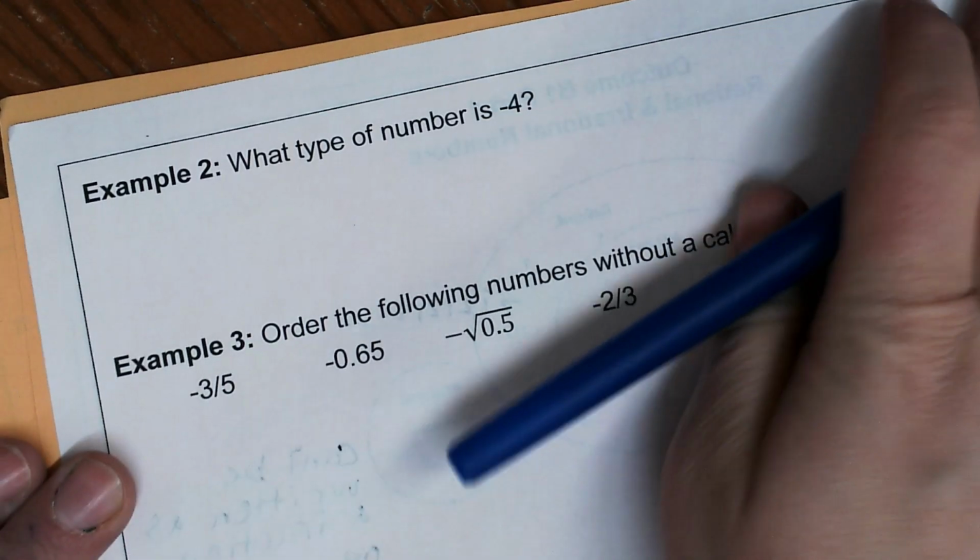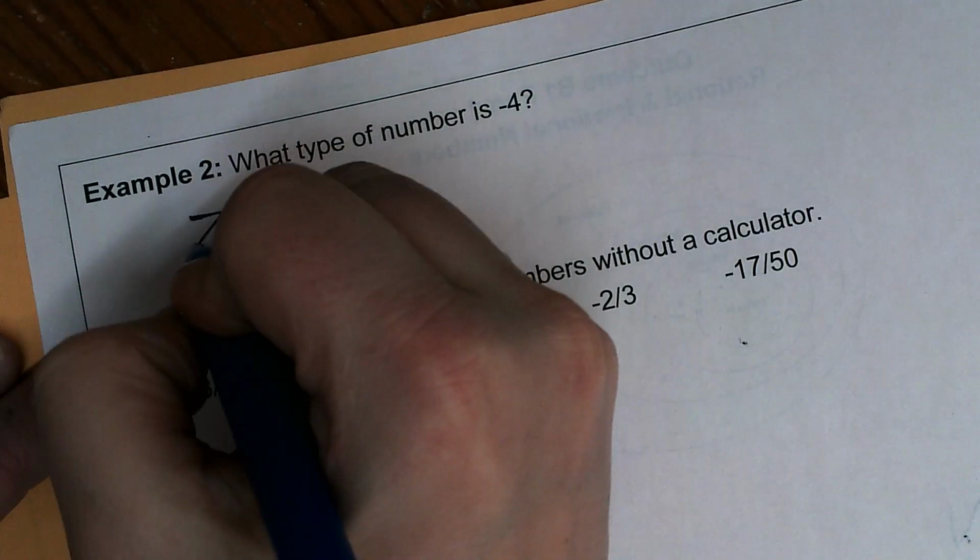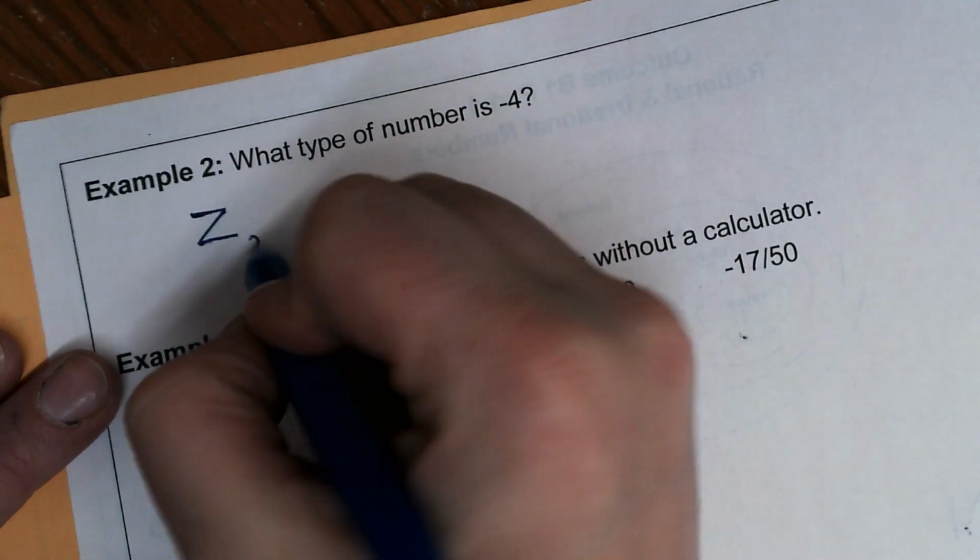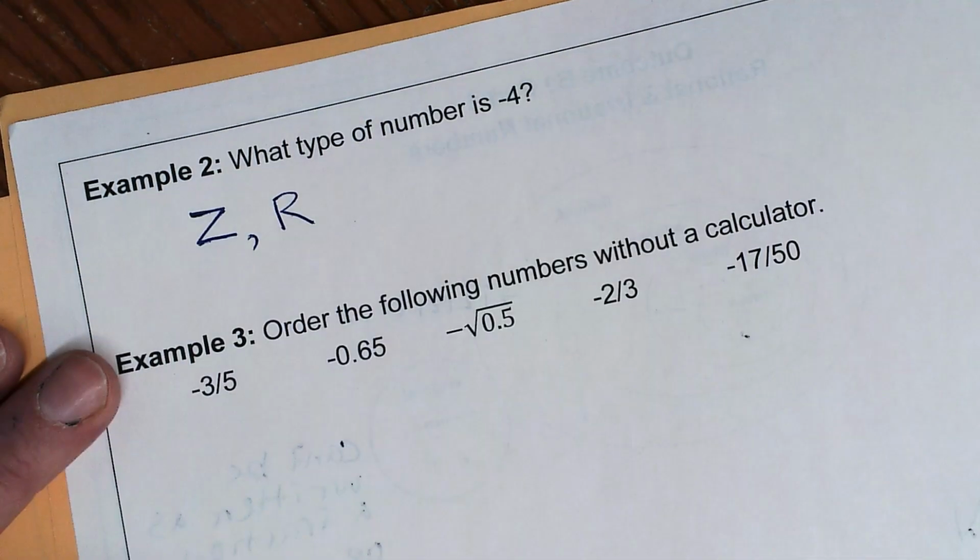Now negative 4, we think, oh, that's an easy number. It's an integer. It is an integer, and it's also a rational number.